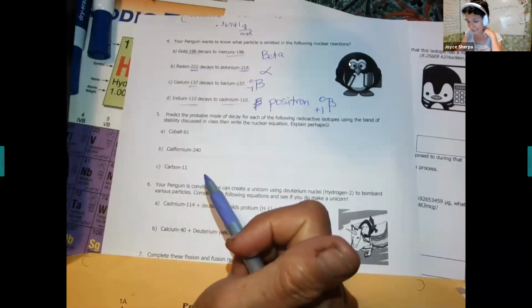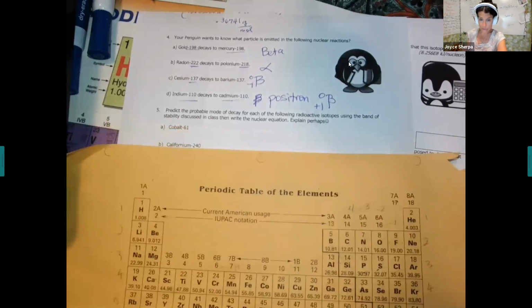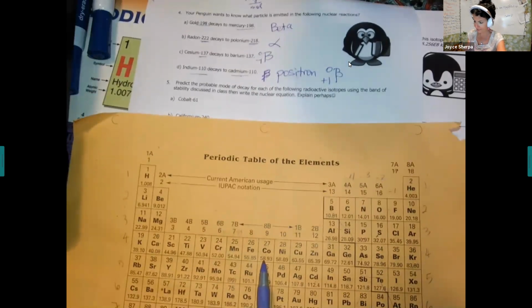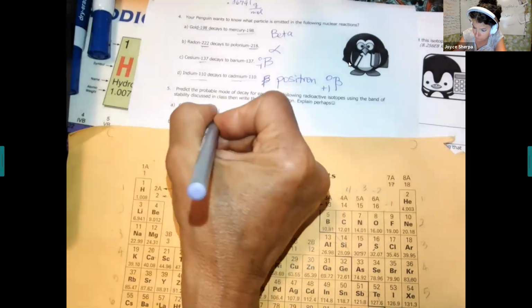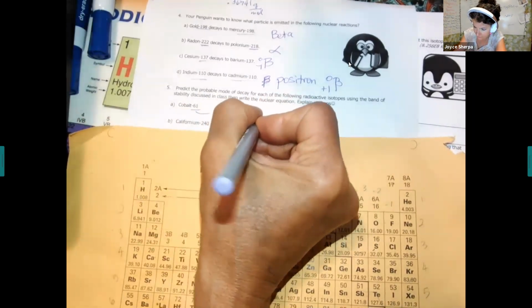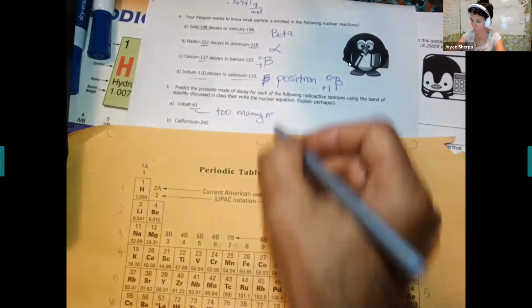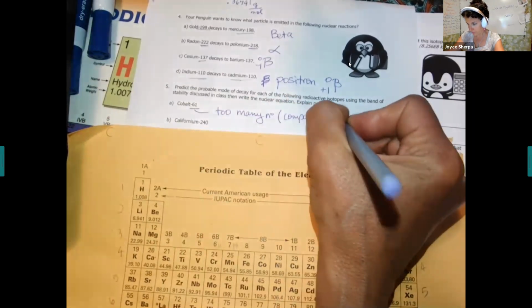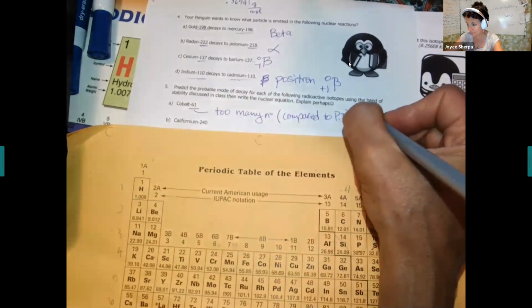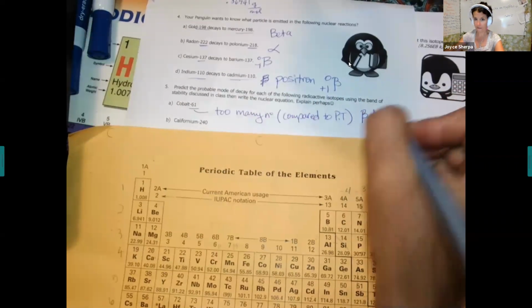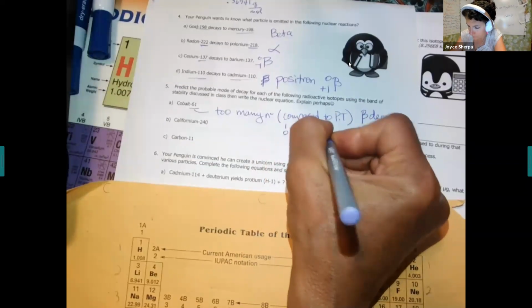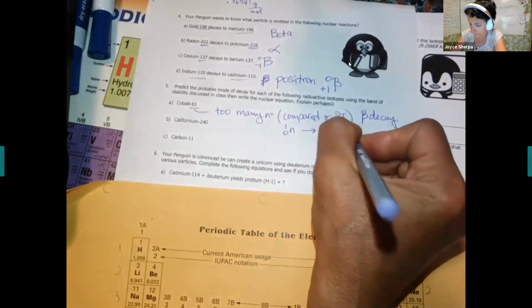All right. The band of stability is on your periodic table. So cobalt 61. Cobalt, we can see, should be closer to like 59. So 61 means there's too many neutrons compared to the stable, compared to the periodic table, so that is beta decay. Beta decay, again, is a neutron turning into a proton plus a beta particle.